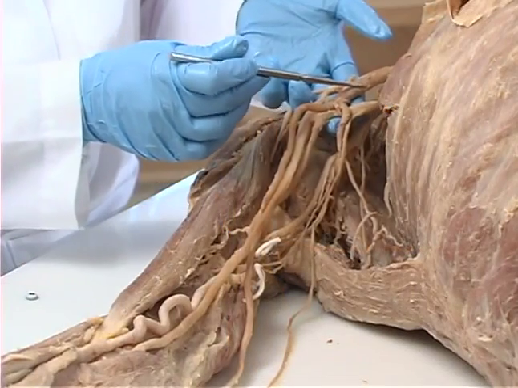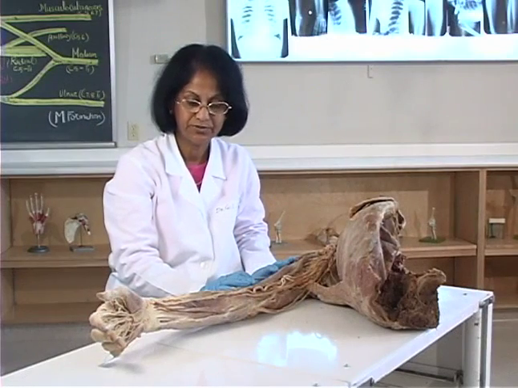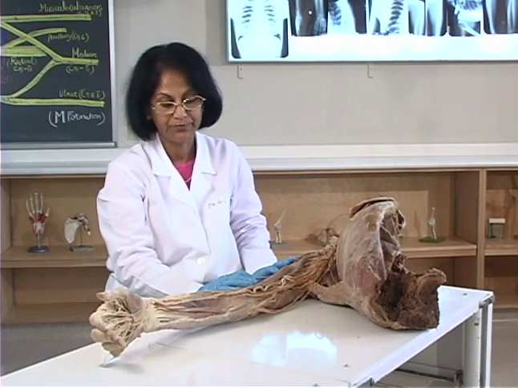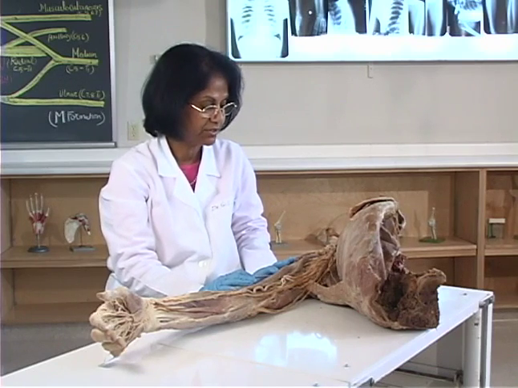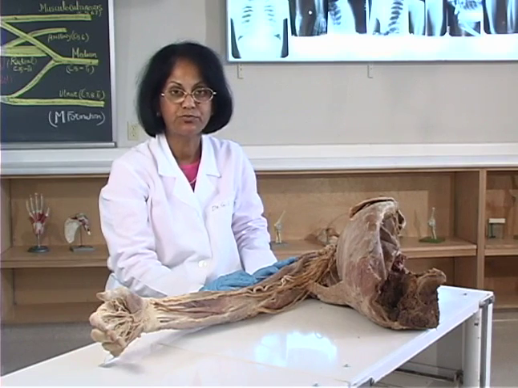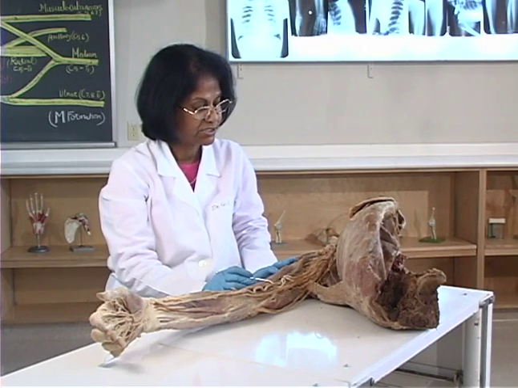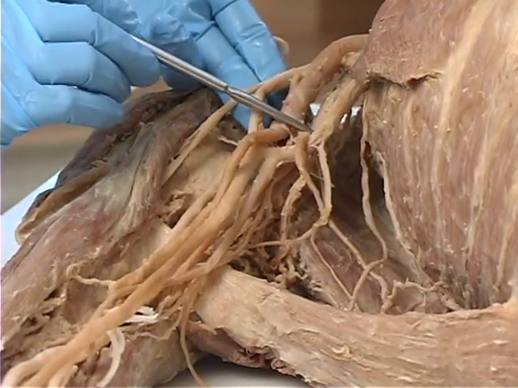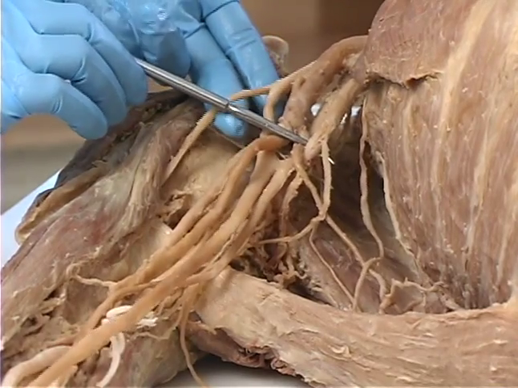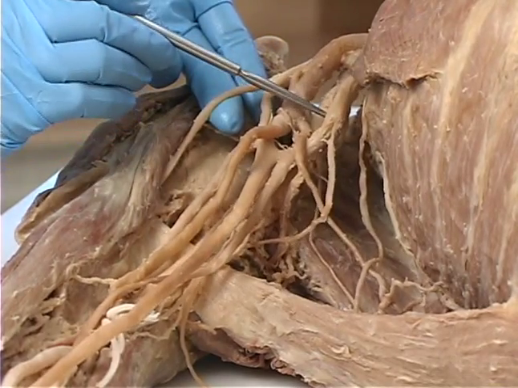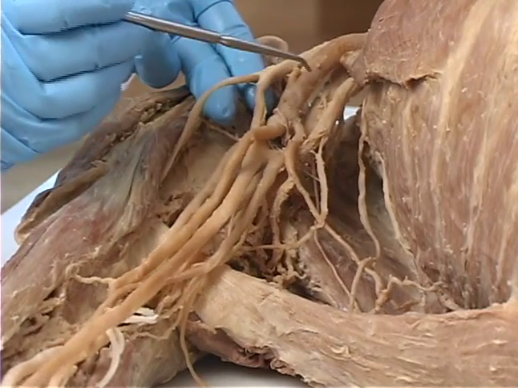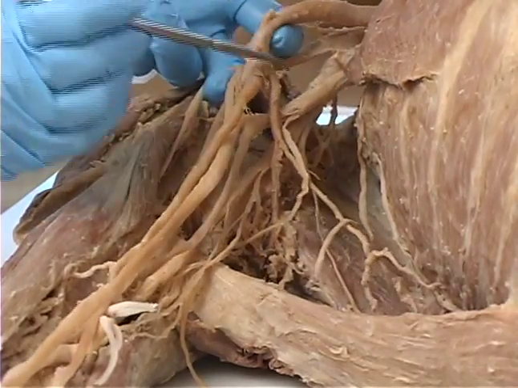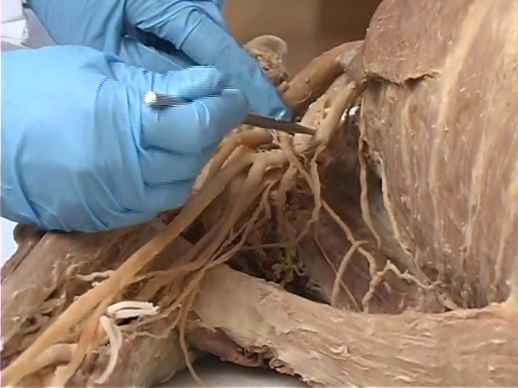Let me demonstrate the course of the radial nerve, the muscles supplied by it, and the sensory innervation. I would also like to talk about the deformity which is produced by injury to this nerve. To see the origin of the radial nerve, we orientate ourselves at the brachial plexus in the axilla: medial cord, lateral cord, axillary artery. Hidden behind the axillary artery is the posterior cord.